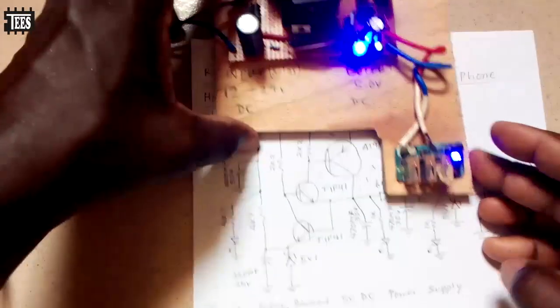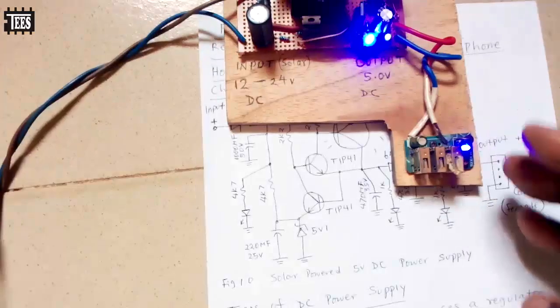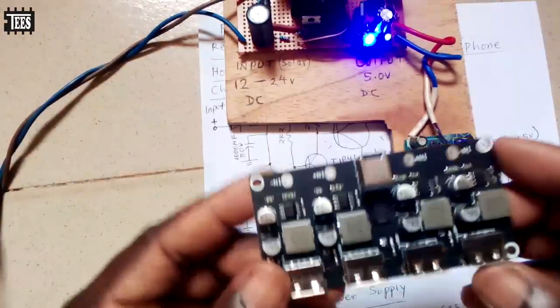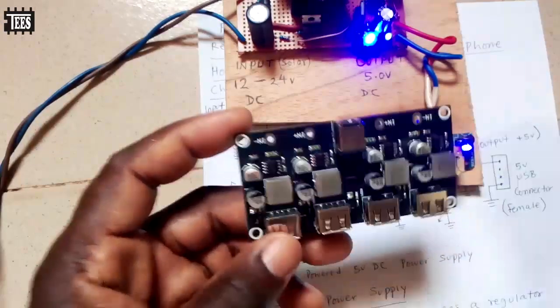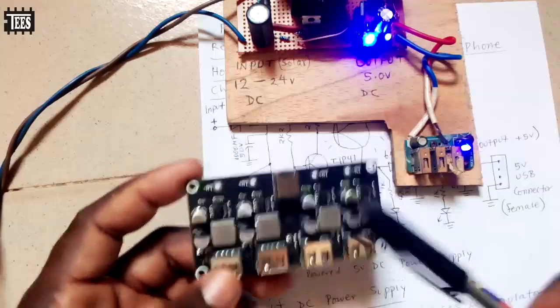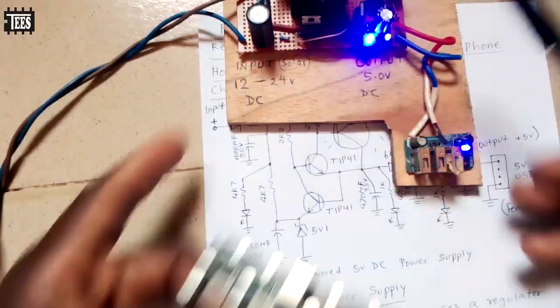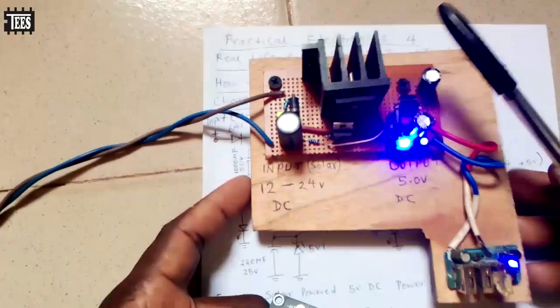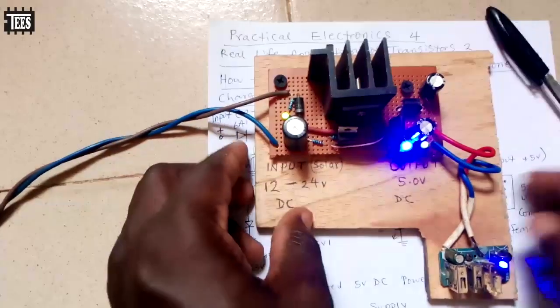So you see, this is very, very simple. Unlike this one here, this is far more complicated. They are digital stuff, so as a beginner, you don't start with this. You have to start from here. This is very simple. You can easily build this. So those who are beginners to electronics, you understand.